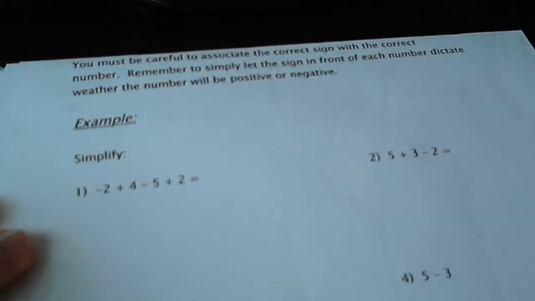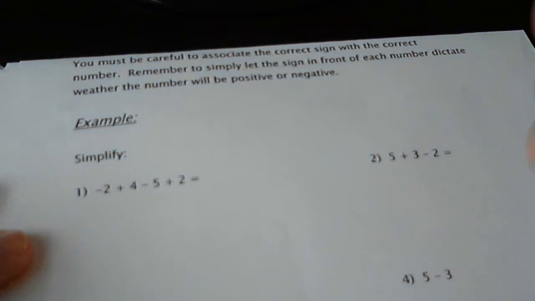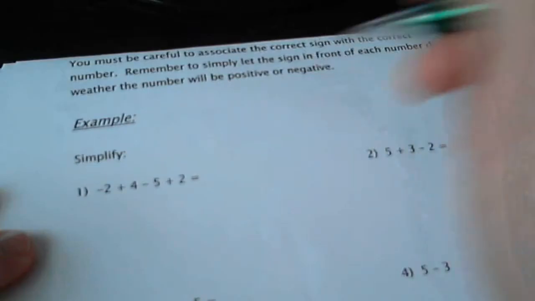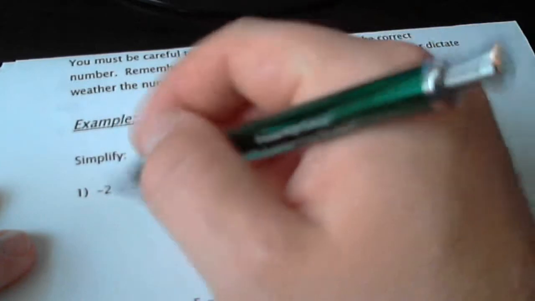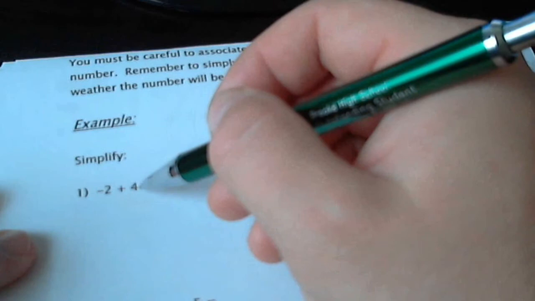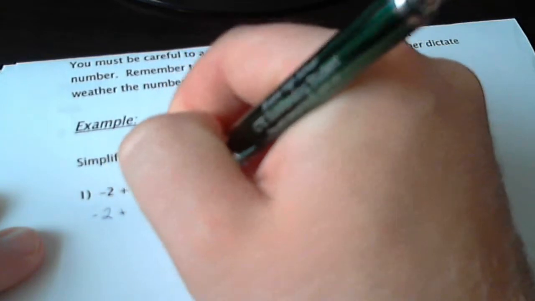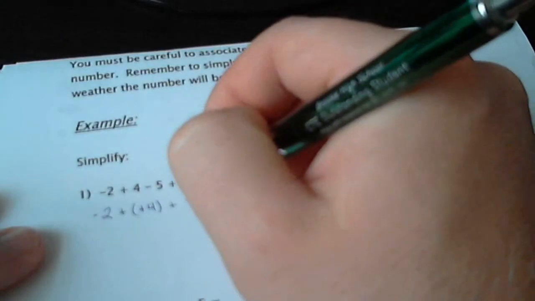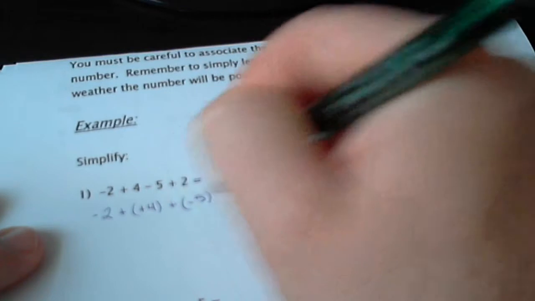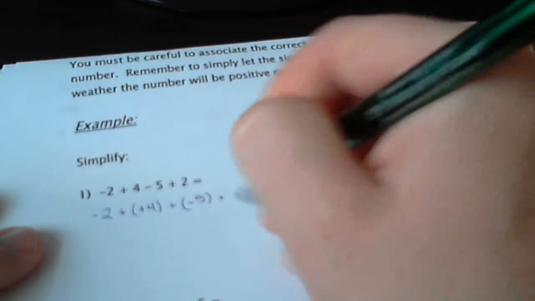Okay. Now, as an extension of what we did on the front, let's try one more example here. We have negative 2 plus 4. Now remember, treat each individual problem as its own separate entity to this bigger problem. So we have negative 2 plus 4, which if we really wanted to, we could rewrite like this. Negative 2 plus a positive 4 plus a negative 5 plus a positive 2.